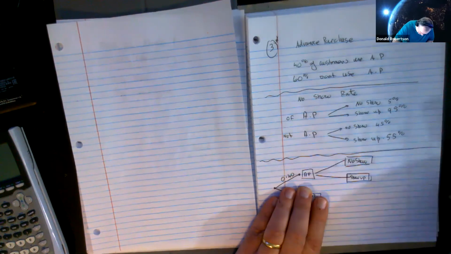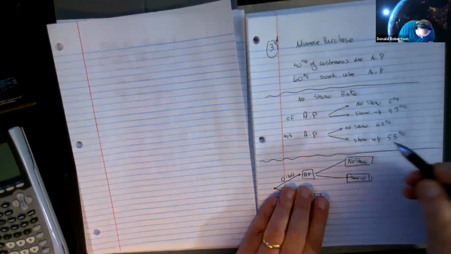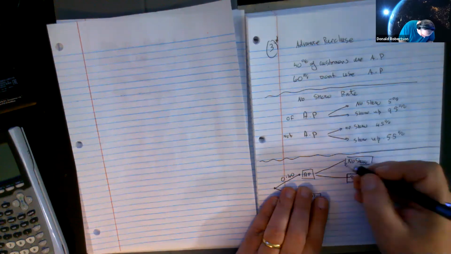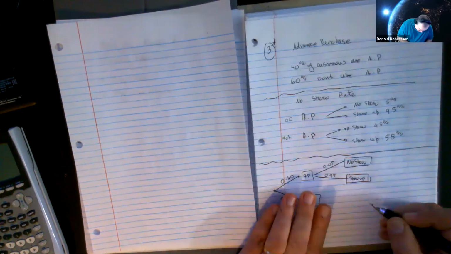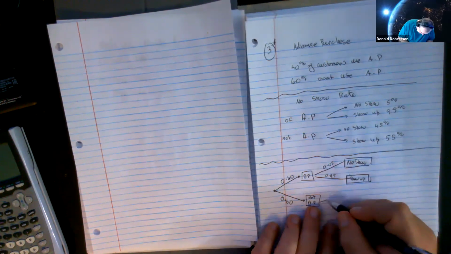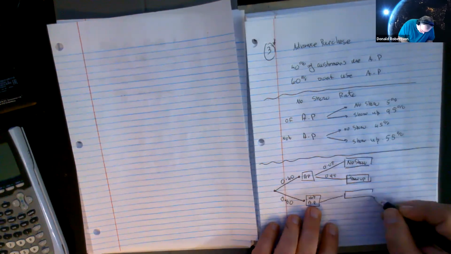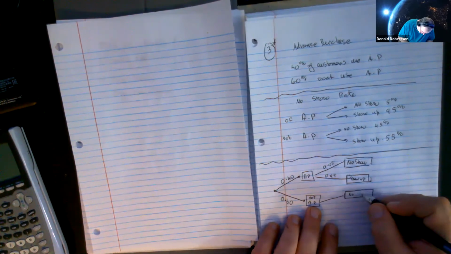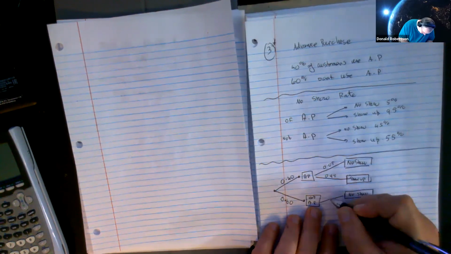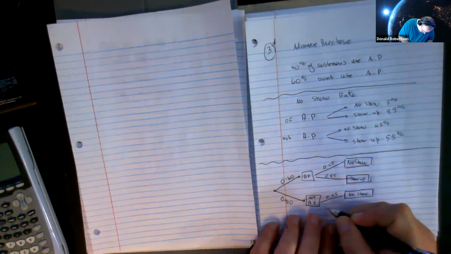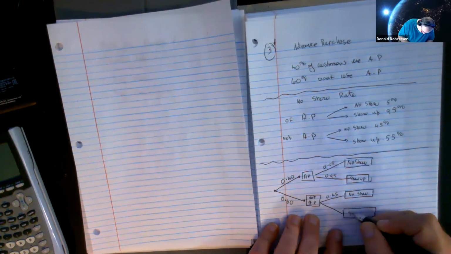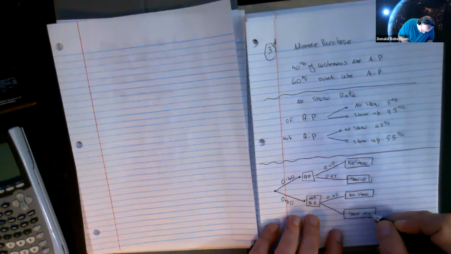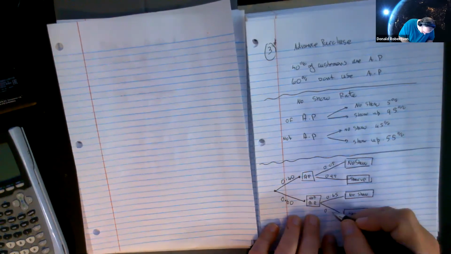For the advanced purchase people, the no-shows are only 5%, and the show-ups are the other 95. For not advanced purchase, the no-shows are ridiculously high, 45%. And for the show-ups, it's the other 55%.